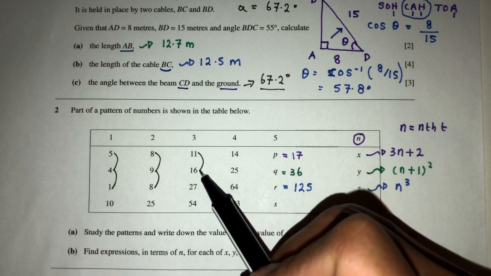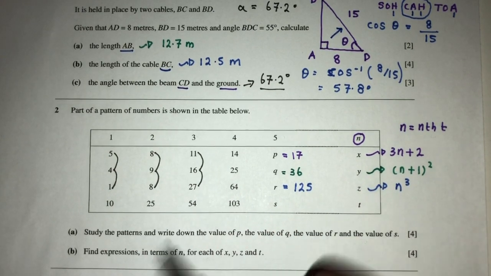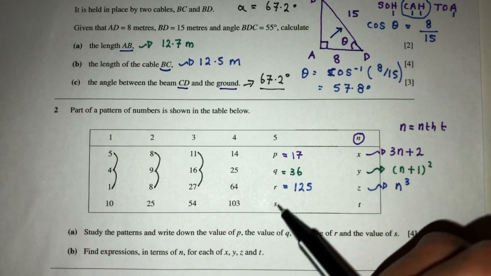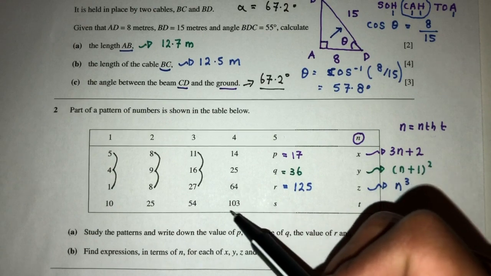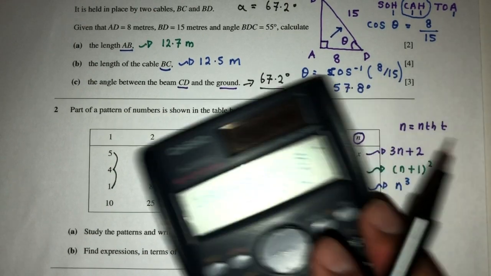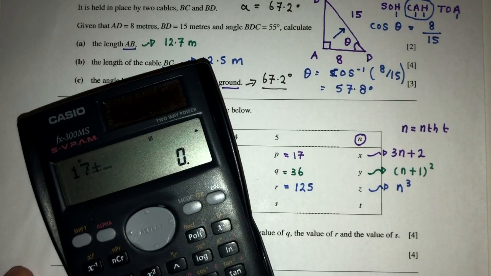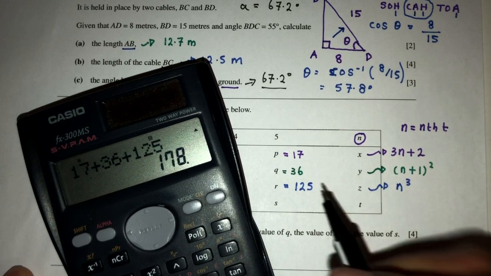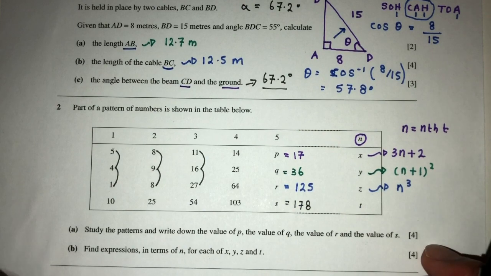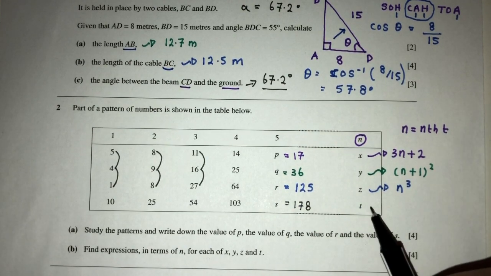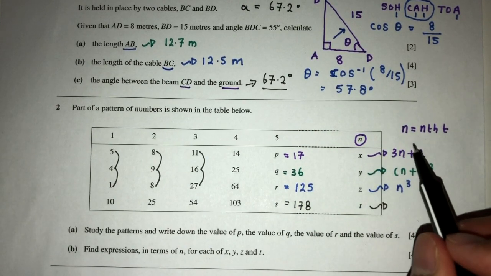So 11 plus 16 plus 27 is 54. Basically, for the values here, we're just taking the previous values and adding them together to get this one. So this will be 17 plus 36 plus 125. That will be 178. That is your value of S. Now, same logic for the value of T. You're just adding everything together.